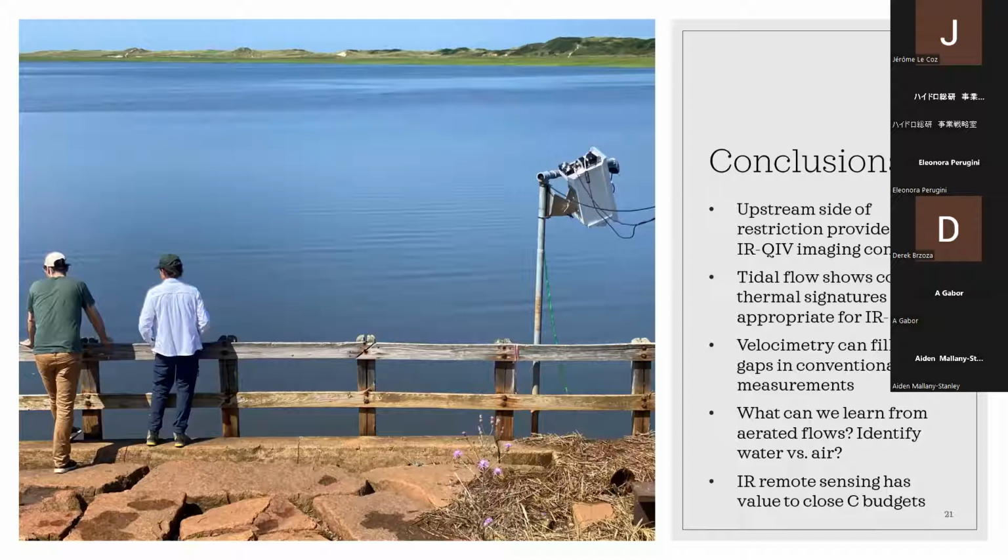There's still opportunities to help out there, and also intersections with the carbon cycle, both through direct imaging and inference through the hydraulics to gas transfer and things like that. And we're still interested in learning something from these aerated flows we measured. So we'll look at our acoustic data and our visible light data and see what we can learn from the more challenging IRQIV images. So with that, I will take any questions.